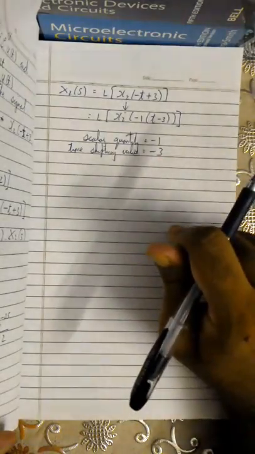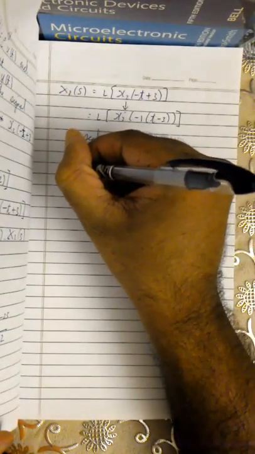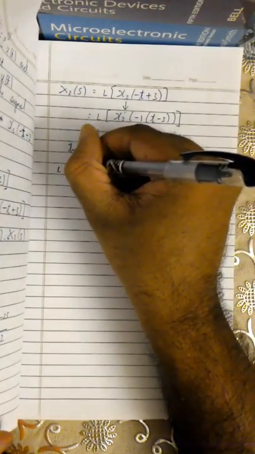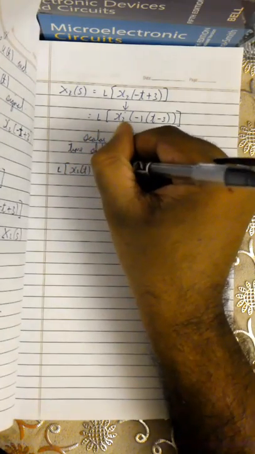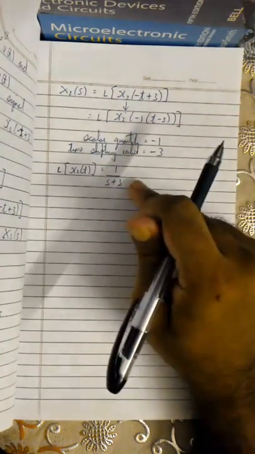In that case, first I will apply time scaling, then I will apply time shifting. Very simple. Laplace transform of x2(t) is equal to 1 by s plus 3.